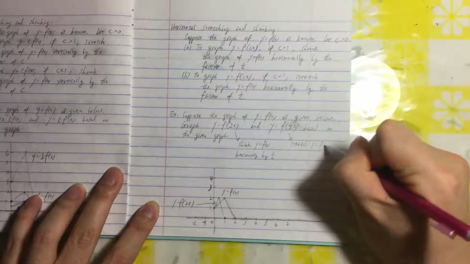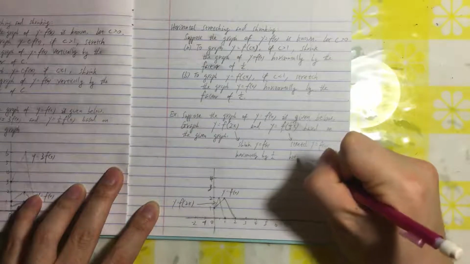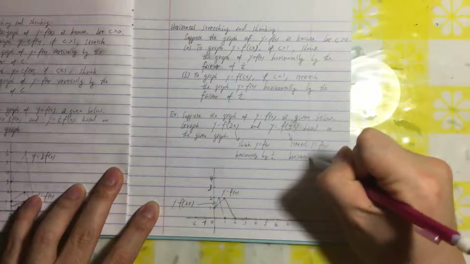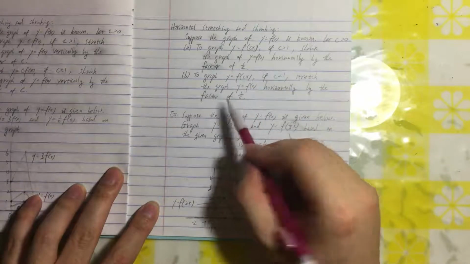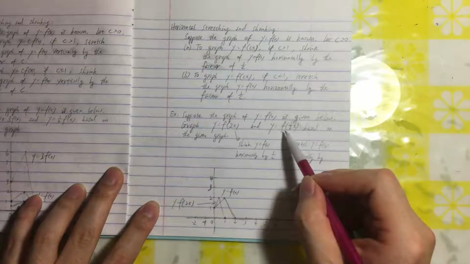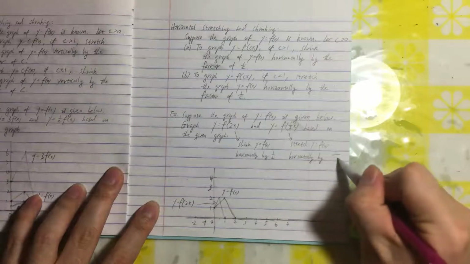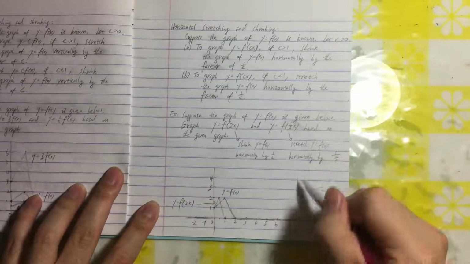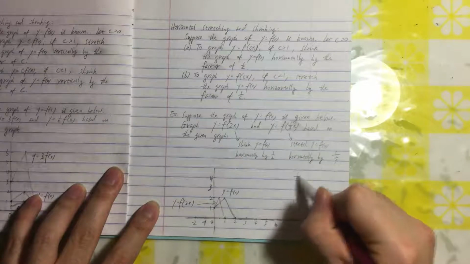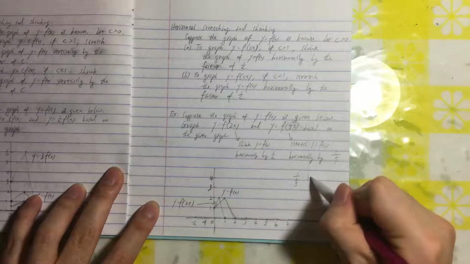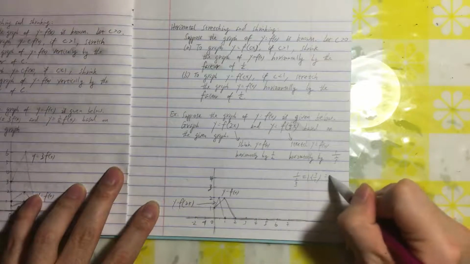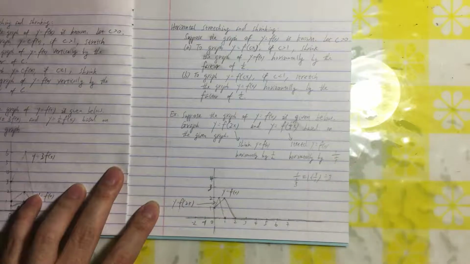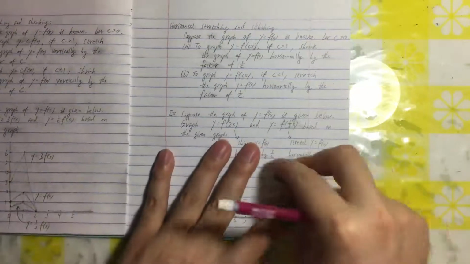Stretch the graph y equal to f of x horizontally by the factor of, in general, if there's a c, we stretch horizontally by the factor of 1 over c. Here we have 1/3, then we do 1 over 1/3. 1 over 1/3 can be rewritten as 1 times the reciprocal, which is 3 over 1. 1 times 3 over 1 is 3. So 1 over 1/3 is 3. So here we stretch the graph horizontally by the factor of 3.